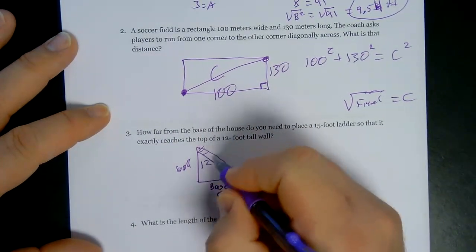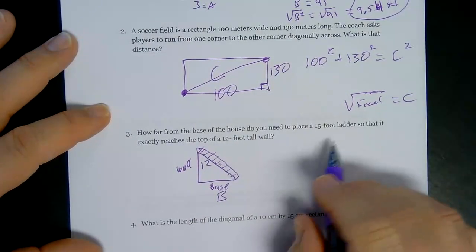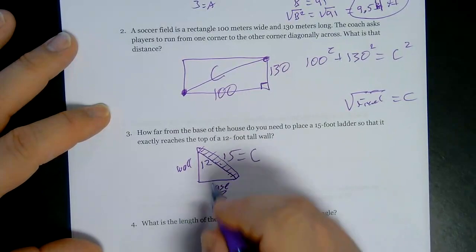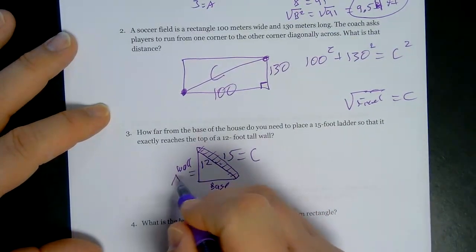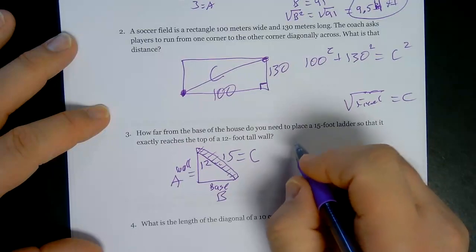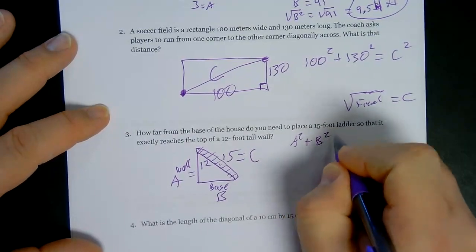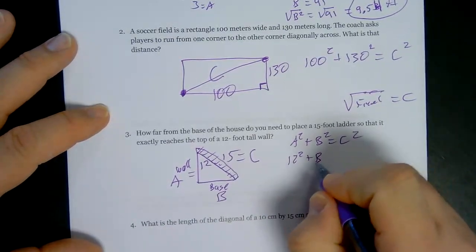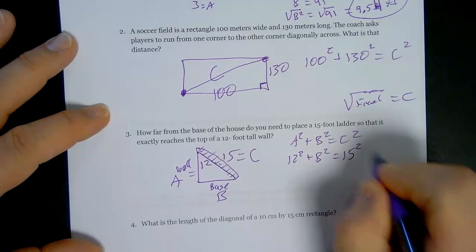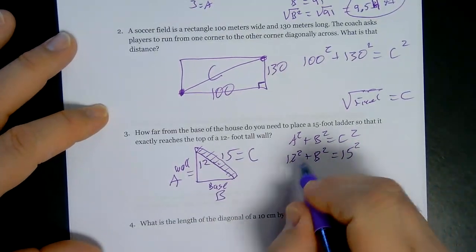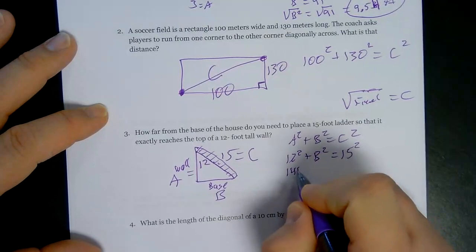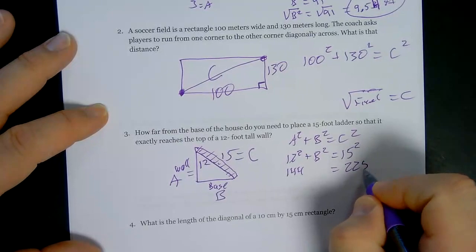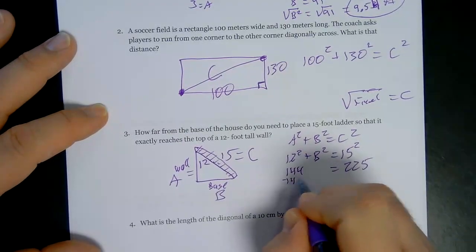So bear with me on the pictures. So there's the ladder, and it's a 15-foot long ladder. So 15 has to be my hypotenuse. 12 in this case, we'll let it be the letter A in my Pythagorean theorem. So again, a squared plus b squared is equal to c squared. So we have 12 squared plus what I don't know squared is equal to 15 squared. So 12 squared, 12 times 12 is 144. Don't know b squared, but I do know 15 squared. It's 225. I'm going to subtract 144 from both sides.